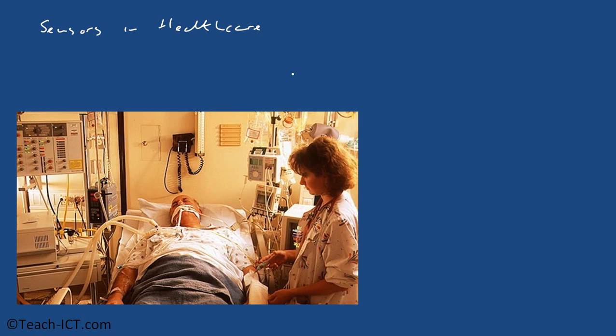It shouldn't really, but this is an image of a guy who's obviously in an intensive care unit. And the reason I'm throwing this up is that I want to talk about the different types of sensors that are available. Not all of them, obviously, there's loads and loads, but as you can predominantly see, this guy has some sort of respiration device there.